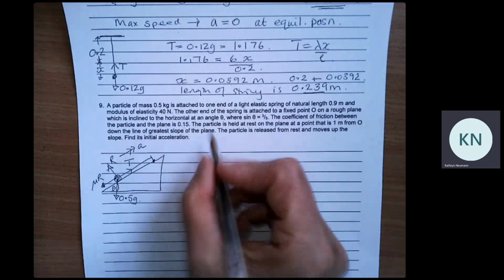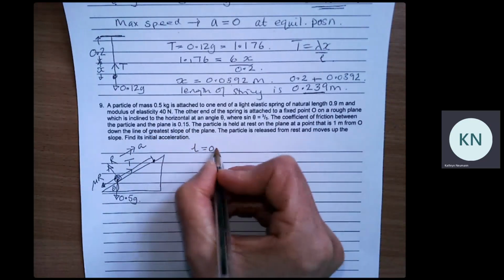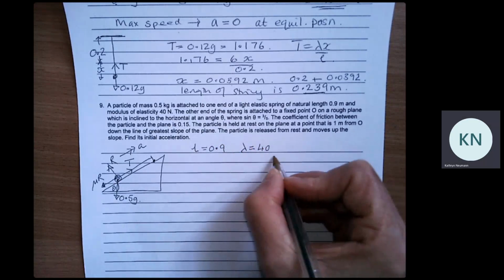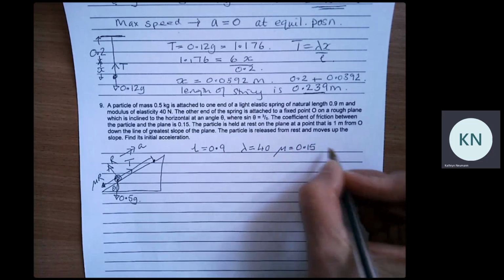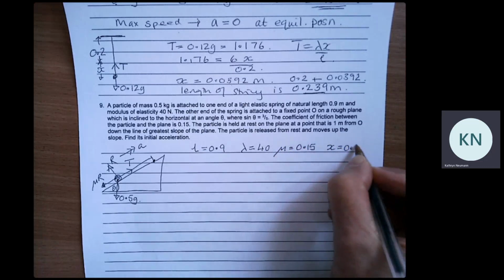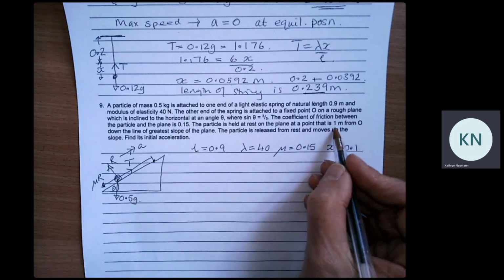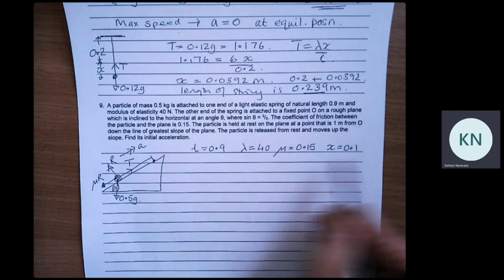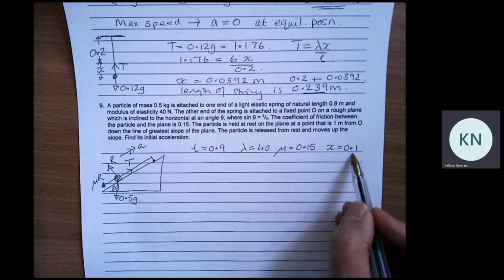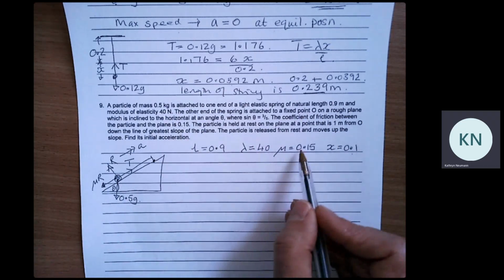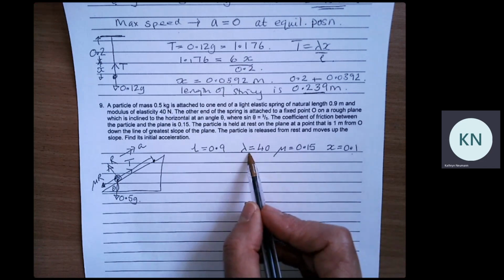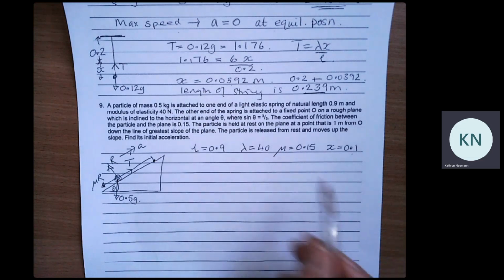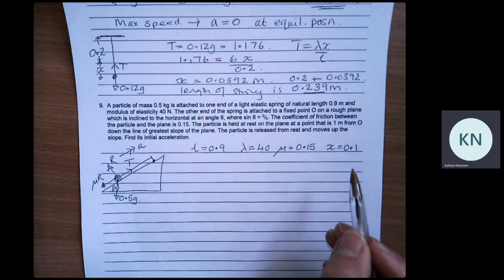I would put all this information in a list here so that I was clear on what was what. So I've got the natural length is 0.9. Lambda is 40. Mu is 0.15. And x, the extension, is 0.1 because it's held 1 meter below and its natural length is 0.9. It's really important that you get the information in the correct order here and the correct values for coefficient of friction and the modulus of elasticity. If you get these wrong at the outset, you're obviously going to get the answer wrong. So it's worth taking some time to make sure everything is where it should be.